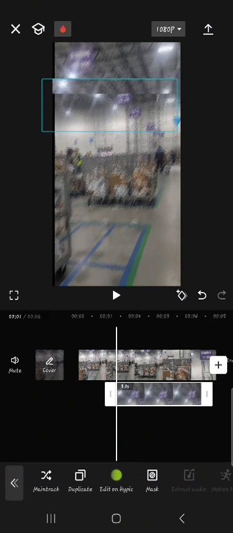But this is the way you need to do it in CapCut. It's crazy. It's like, why? Because, like I said, there's another free editor out there that is built in. You don't have to do all this craziness.